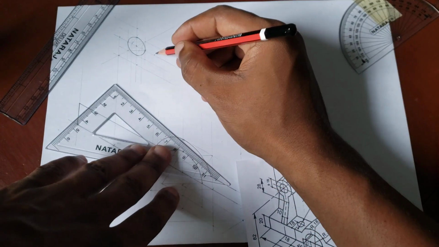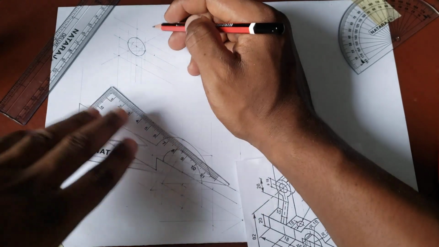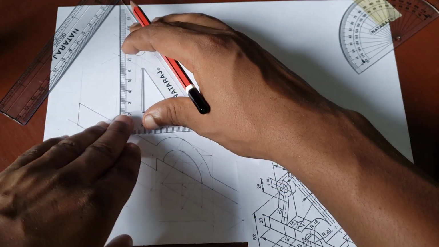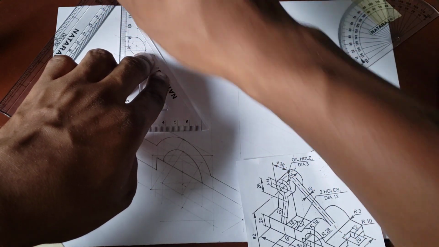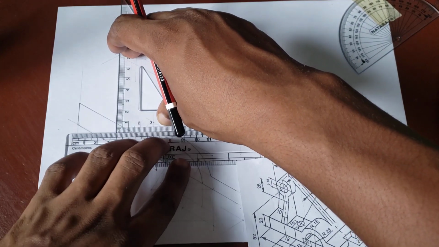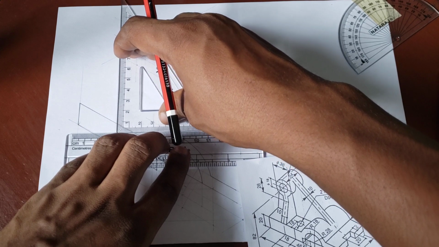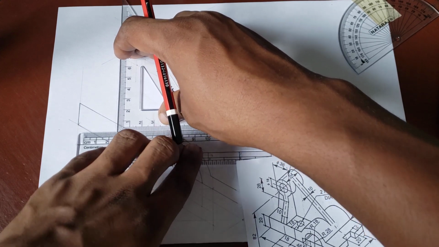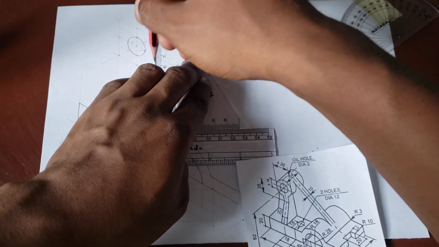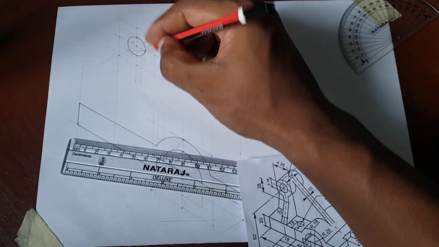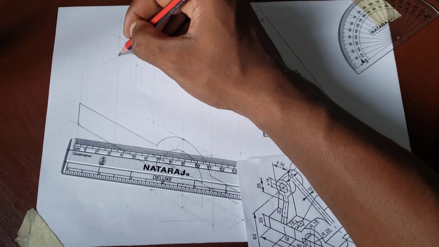Okay, also from these points we need to draw a line which is vertical and should be parallel to all vertical lines. Okay, then our box is from this corner to this corner to this corner to this corner.